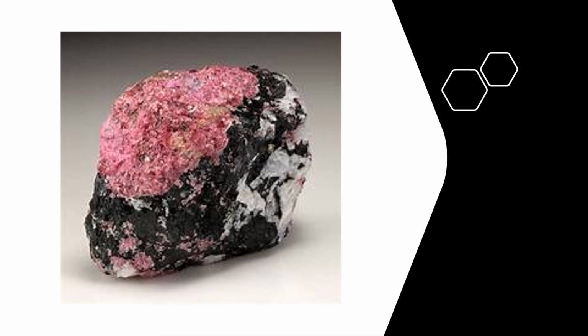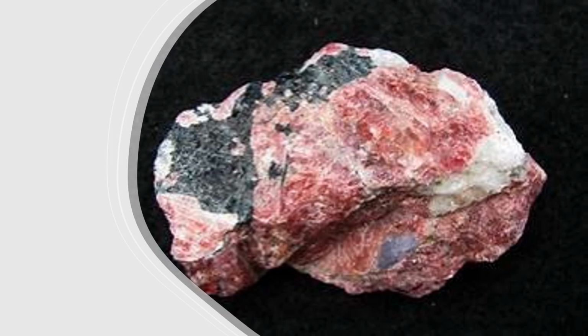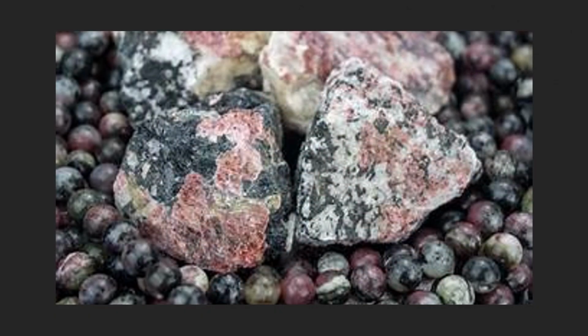Eudialyte is a very complex silicate material, and it most commonly forms in granular patterns. It is usually found within coarse grained rocks, and it does contain calcium, cerium, sodium, iron, manganese, zirconium, and yttrium, which is spelled Y-T-T-R-I-U-M. Now, Eudialyte is a cyclosilicate material, and silicates are minerals which contain the element silicon.